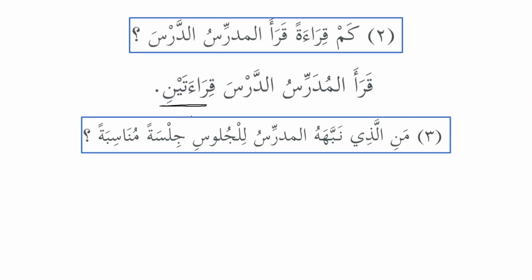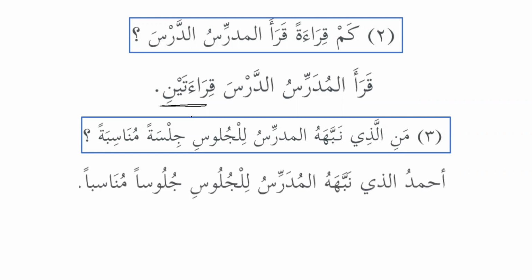Does anyone remember? It was Ahmed. Okay, so Ahmad alladhi nabbahahu al-mudarrisu lil-julusi julusan munasiban. And now we know over here that julus and munasiban is also maf'ul al-mutlaq. We know that when an adjective follows the object, that means this is used for bayan al-naw', the type, like what type of masdar is this.